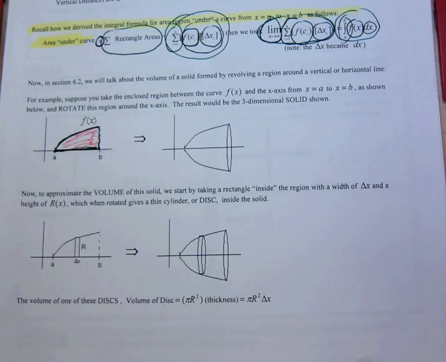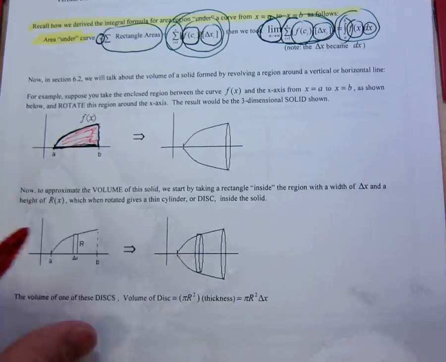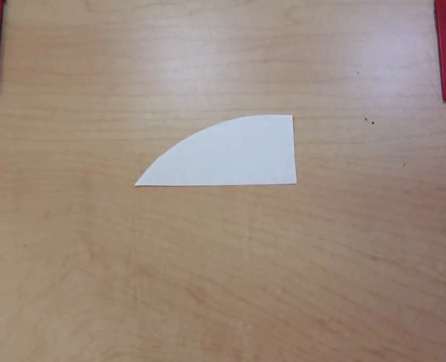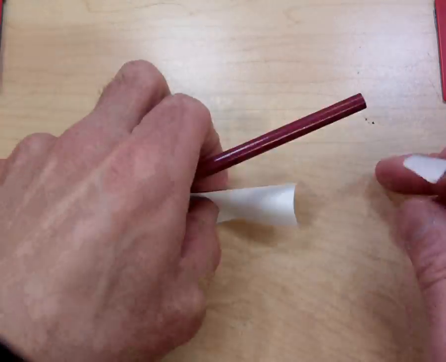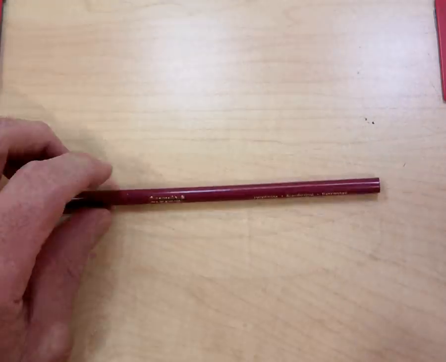Okay. So again, you see that region right there? There it is, okay? Now imagine taping that to the x-axis. Okay, so this pencil's my x-axis.